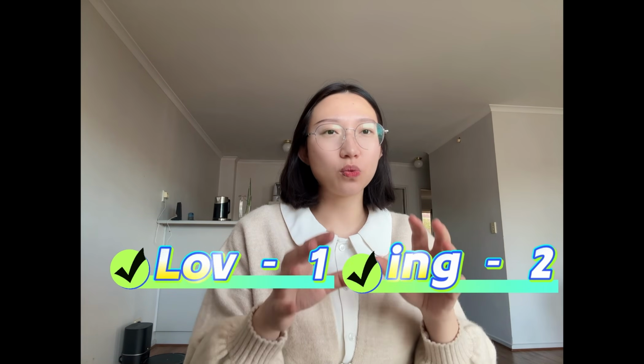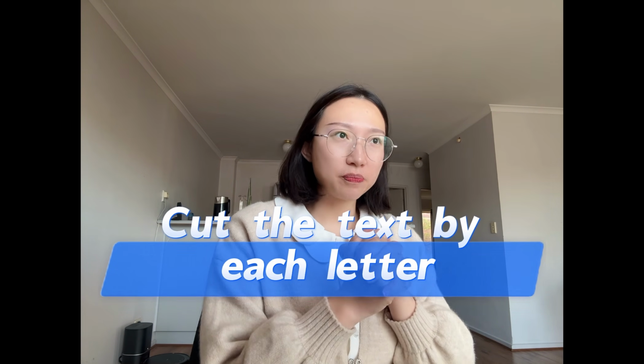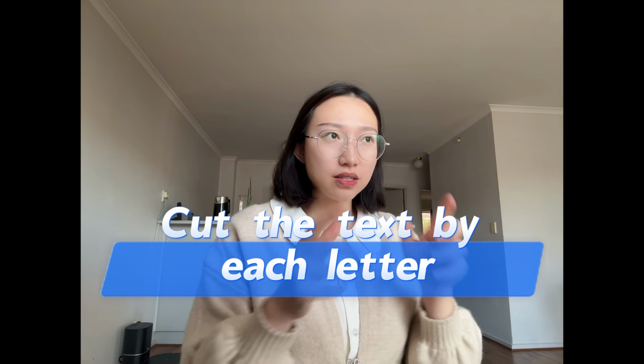This is what ChatGPT uses, but this is a little bit harder. So for this series, we will cut it by letter, so it's easy to understand. We can always upgrade to the advanced method after you understand how we use these tokens.